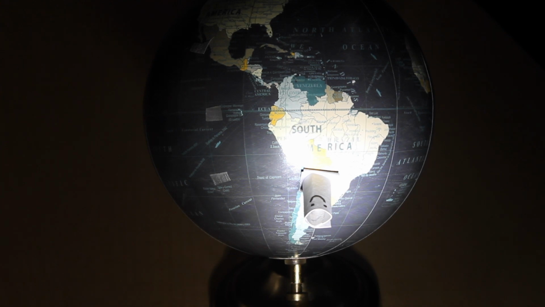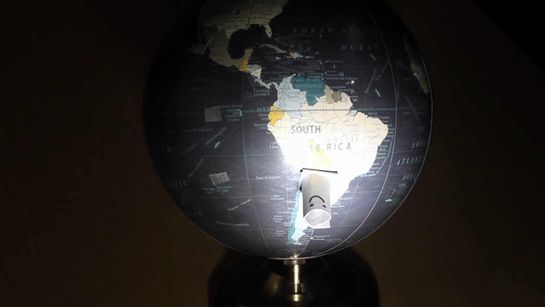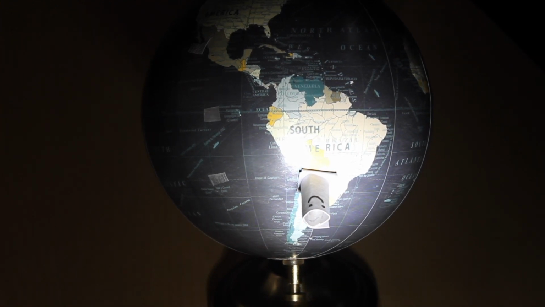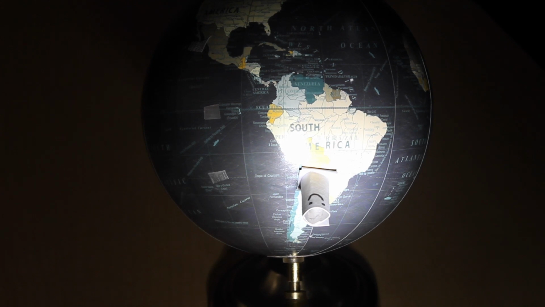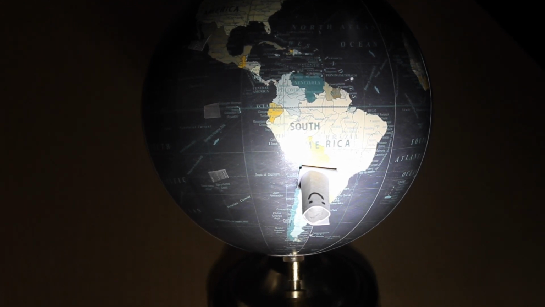On a quiz, you might see a question like this. It is the summer solstice in the southern hemisphere, and you are standing on the Tropic of Capricorn. It is noon, so the sun is directly above you. Which direction does your shadow point? As you can see, you do not have a shadow because the sun is directly overhead.